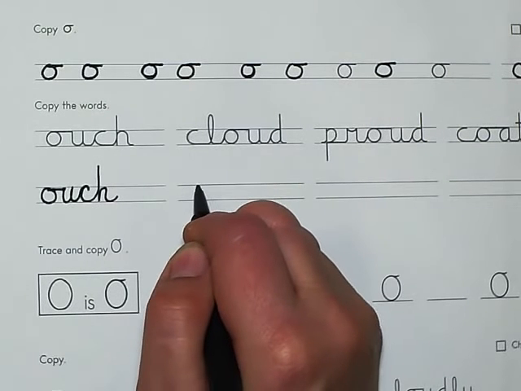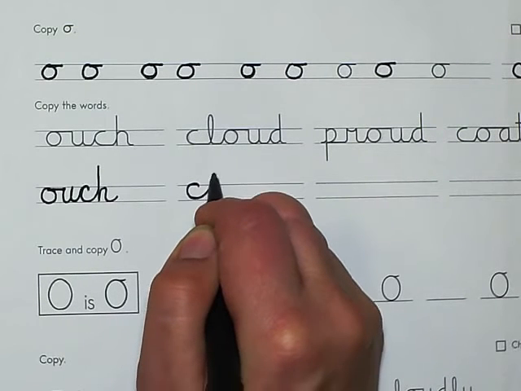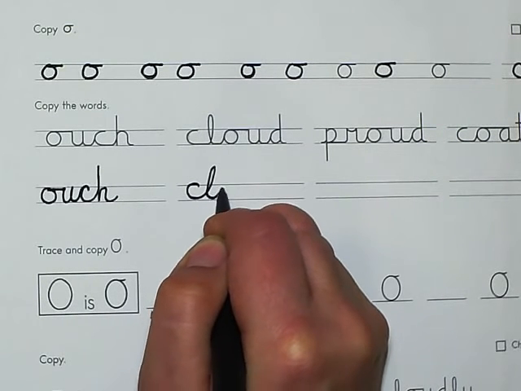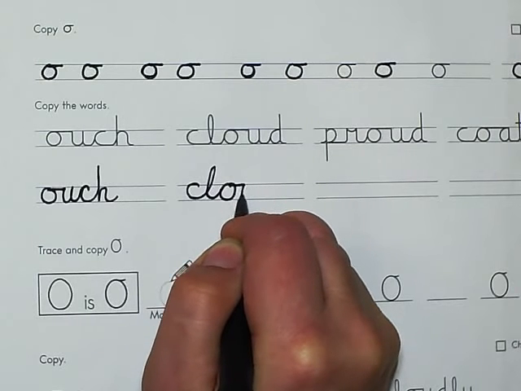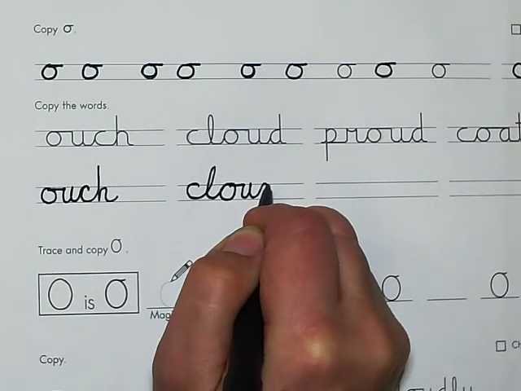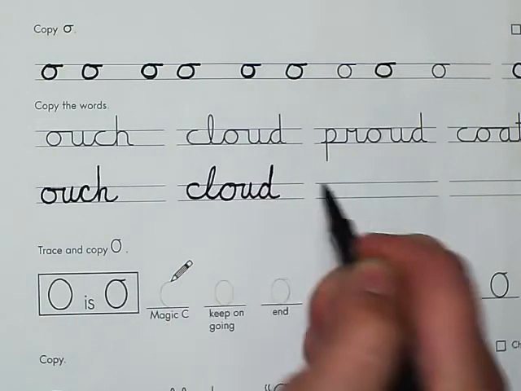Cloud. We'll start with our magic C. We start at the line. C, up and around. L, magic C, toe out. There's our U, and then our D.